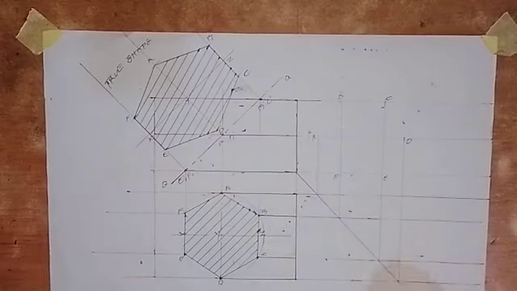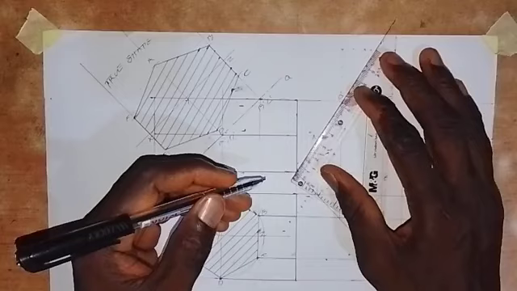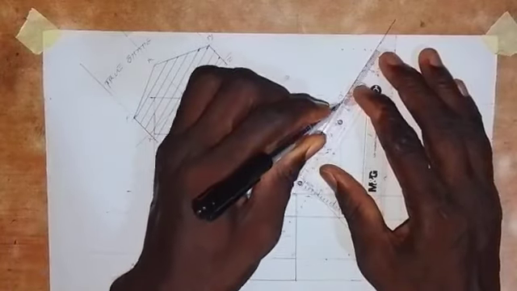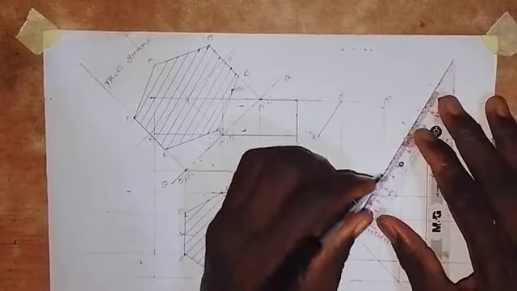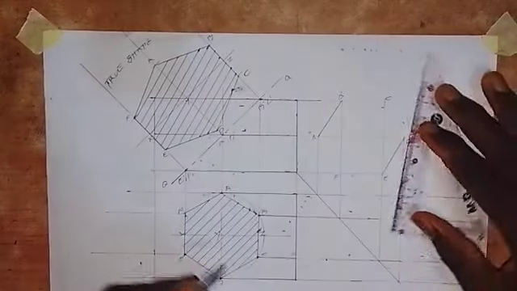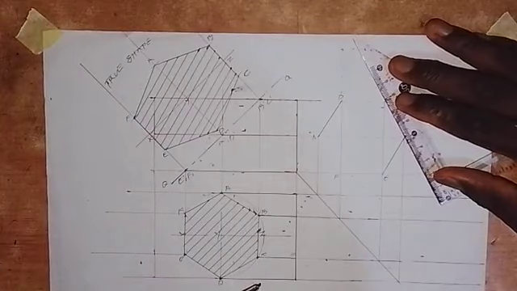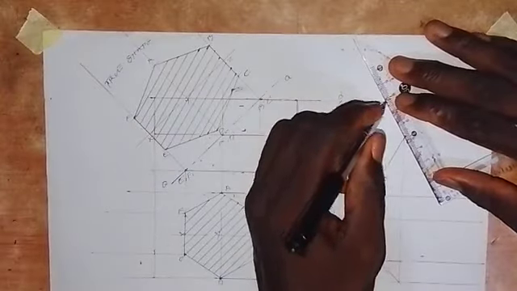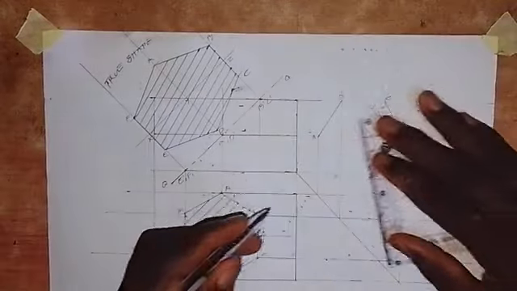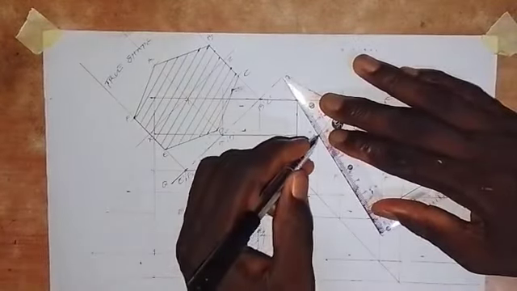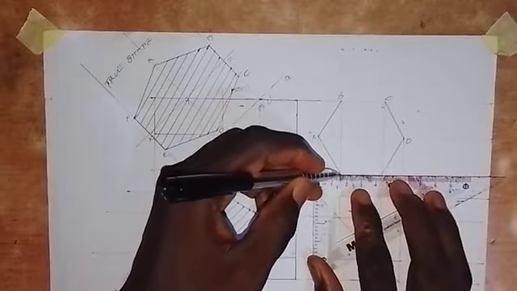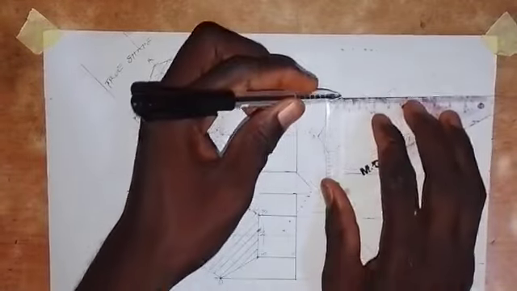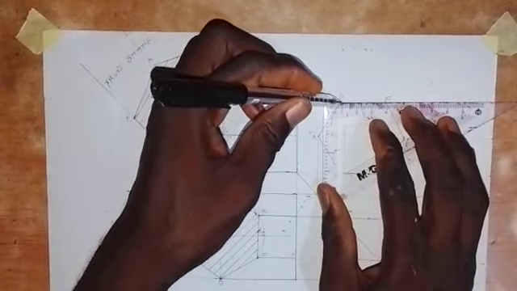Now we are going to join the points together. Joining AB together with a straight line like this, and then we also join DE together with a straight line like this. We have this now, and then we join CE together with a straight line. So we have this, and then we join AF together. Like this, we have this. Then I'll make FE a thick line. I'll make BC also a thick line like this.